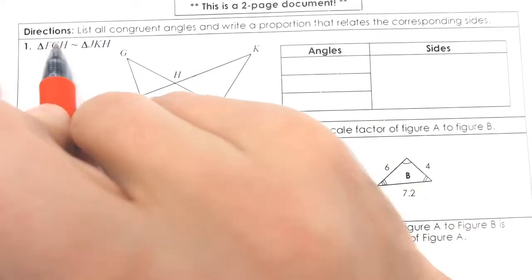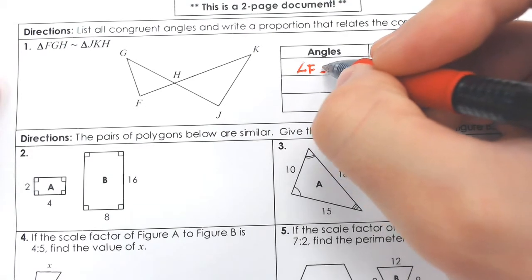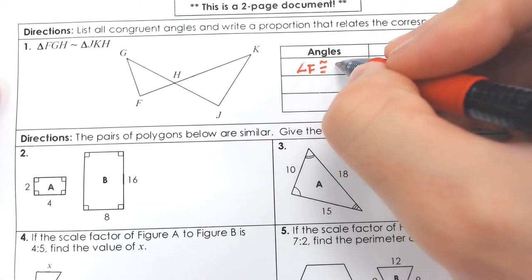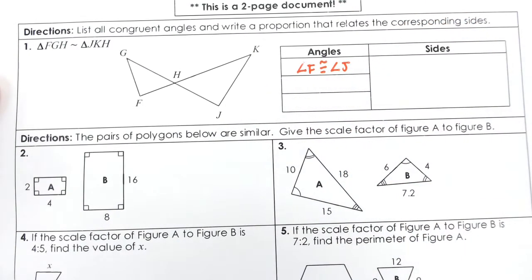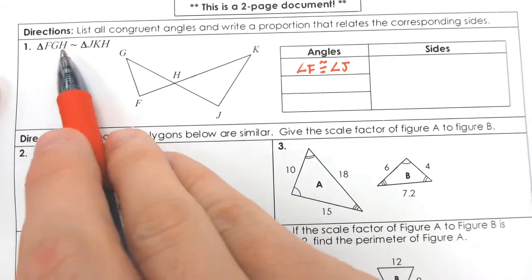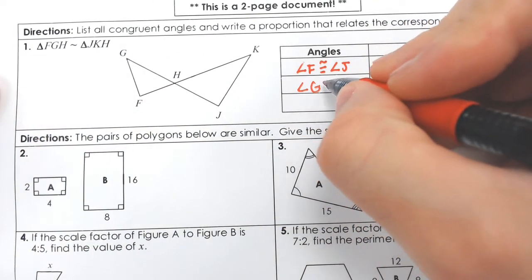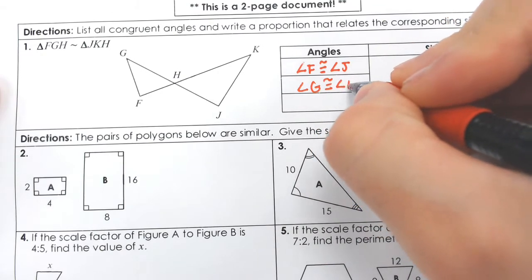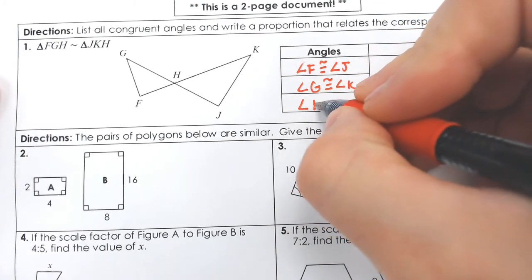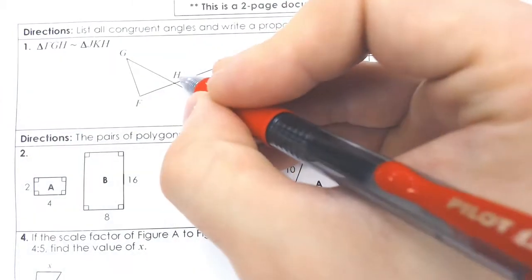So angle F would correlate with angle J. Angle F would be the same as angle J because remember the angles are the same, it's the sides that are a little bit different. So these two angles are the same. Angle G would be equal to angle K, the one in the middle, angle G congruent to angle K. And then angle H is, of course, equal to angle H because they're the vertical angles in the middle.